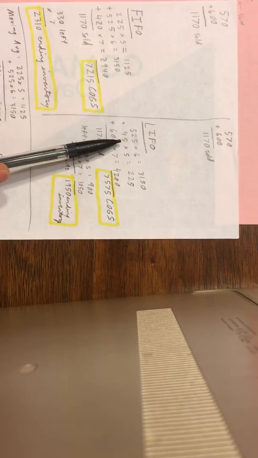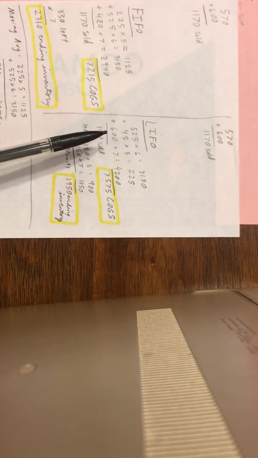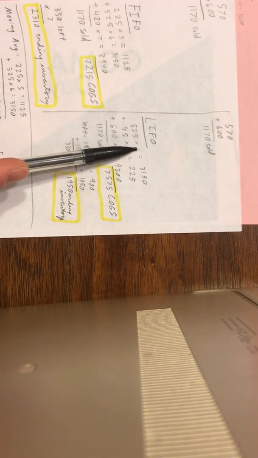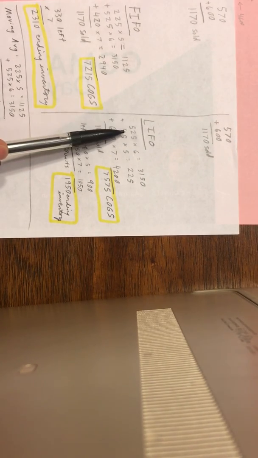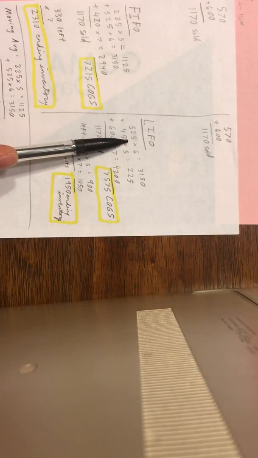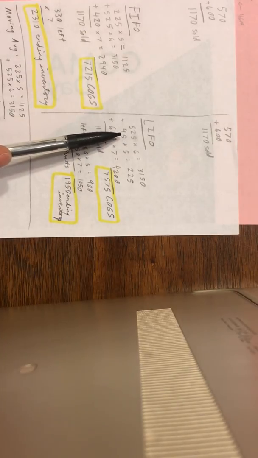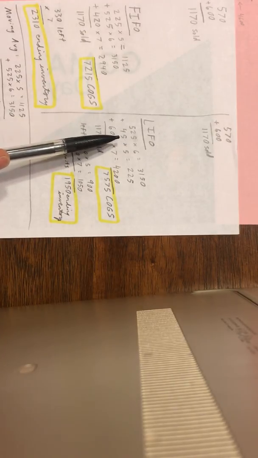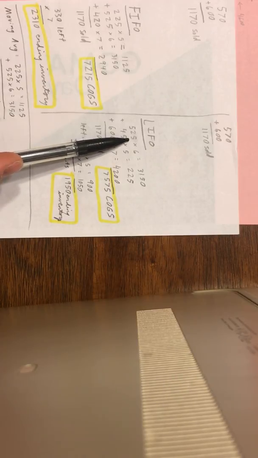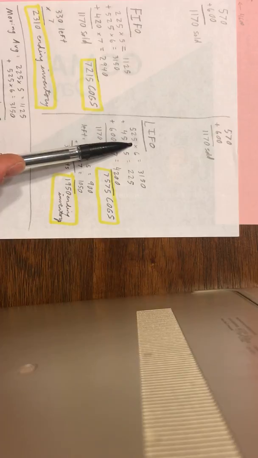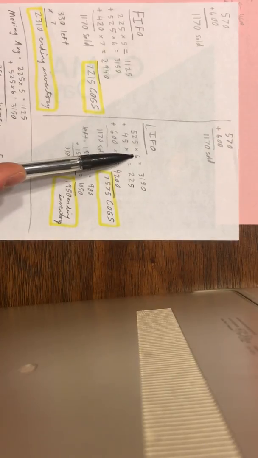LIFO is a little bit more confusing. You would say, and this one I'm guessing, this is the most logical thing. If your teacher doesn't do it this way, then they're dumb. But you think about it most logically. The first shipment that I'm going to sell, I bought, I think it's $525 that you got in the June 12th or something like that shipment, and those were $6 each. So you're going to sell all of those because those were the most recent things that you'd purchased.